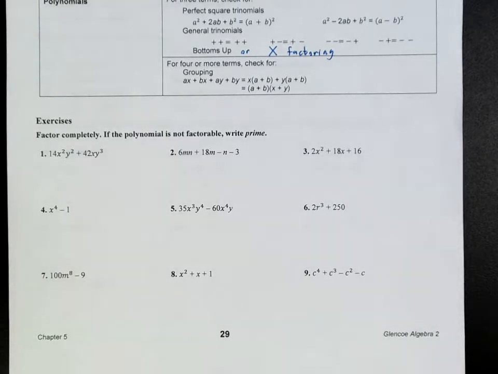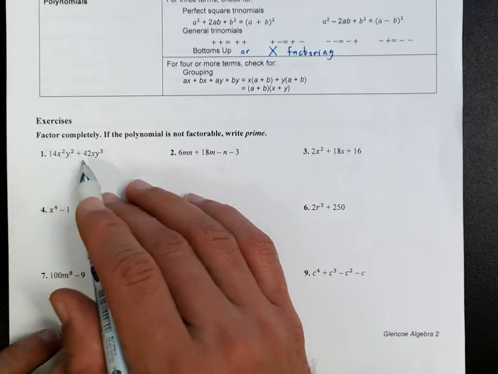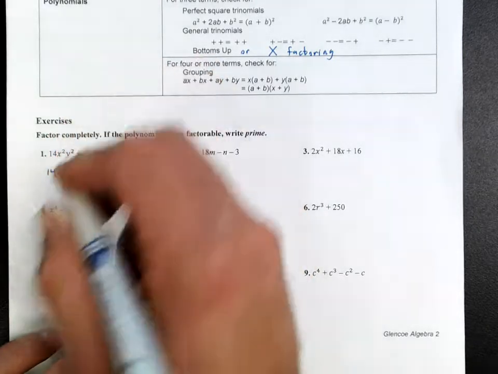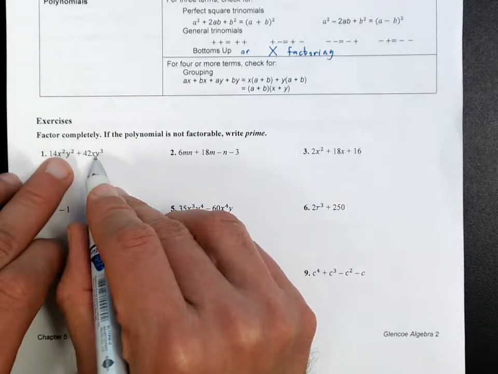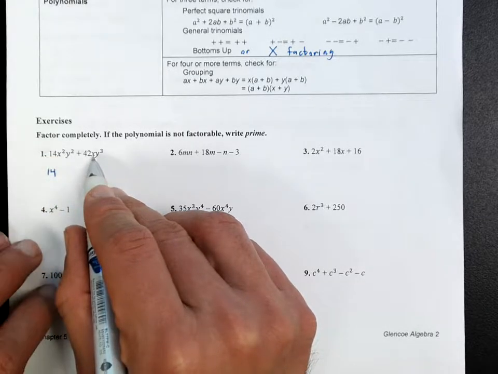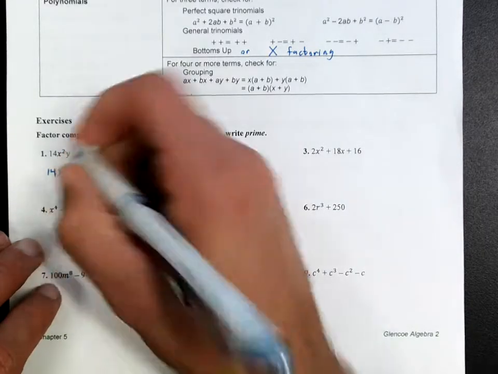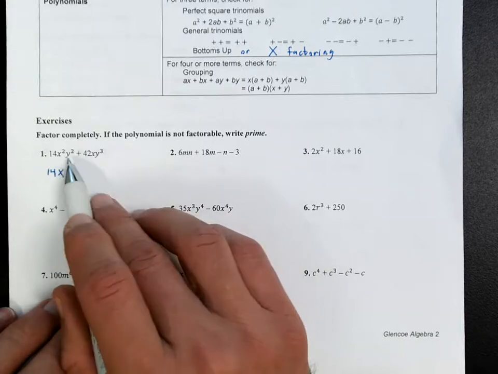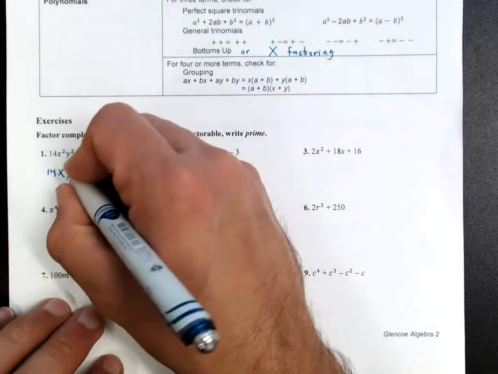So as always, we're always going to look for a greatest common factor. In this case, the greatest common factor between 14 and 42 is 14. All right, now let's look at those x's. Those two x's right there, which one's smaller, x squared or x? Now, x is going to be the smallest one. So this is going to be a common factor for both of these. So I'm going to factor out an x, and then look at the y's. You're going to factor out the smallest of these y's, because y squared is a factor of y cubed. So we're going to factor that out.